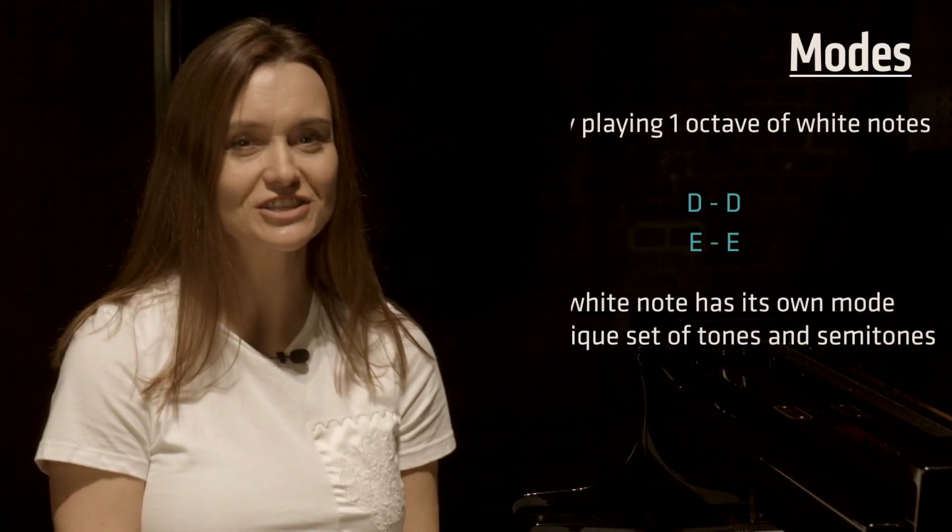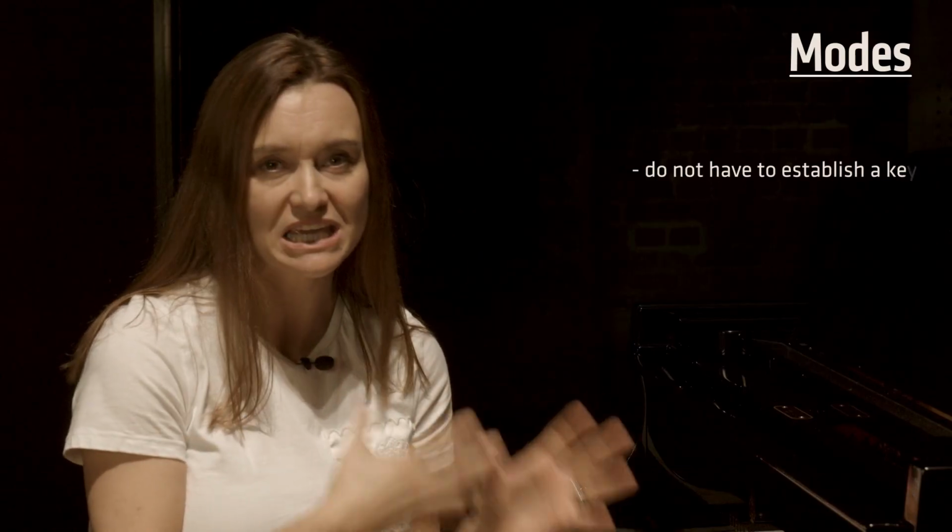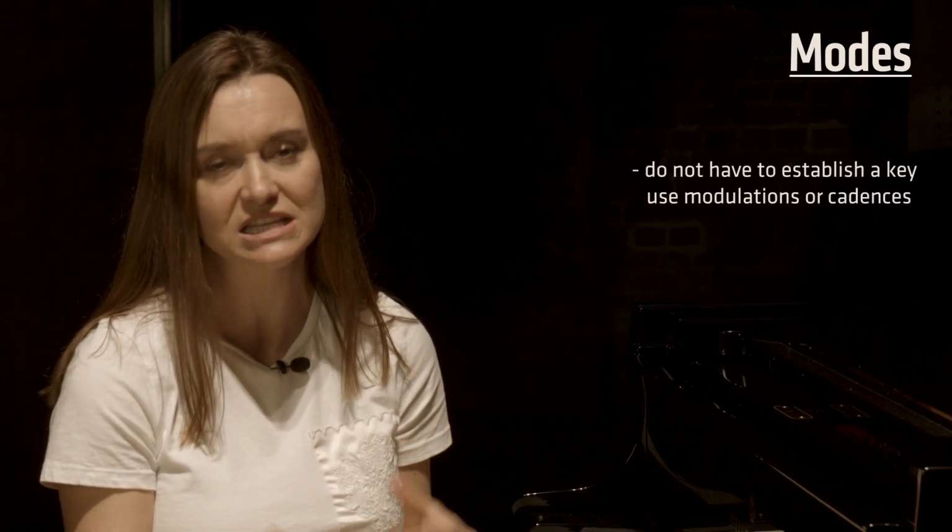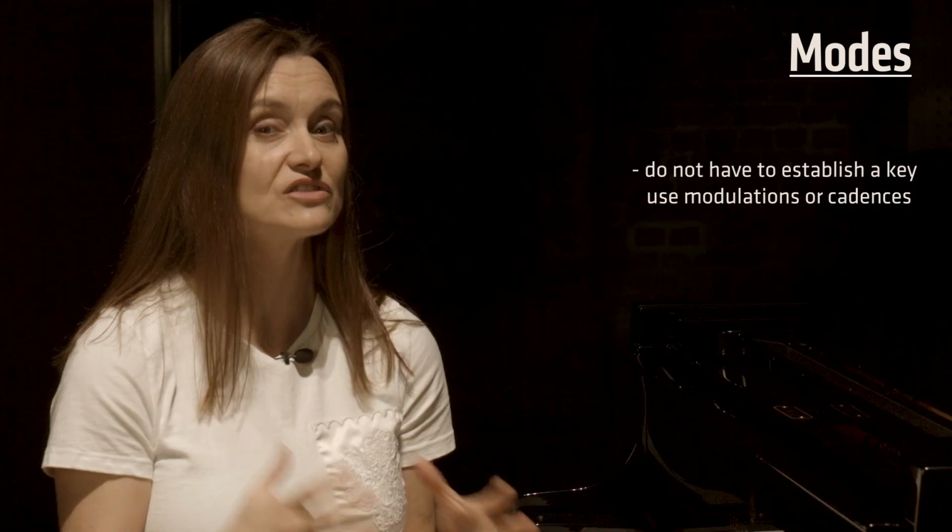Once composers started using these alternative scales and modes, they were freed up from following the rules of harmony. So they didn't have to establish a key or use modulations and cadences, and that's what made these scales and modes so appealing.